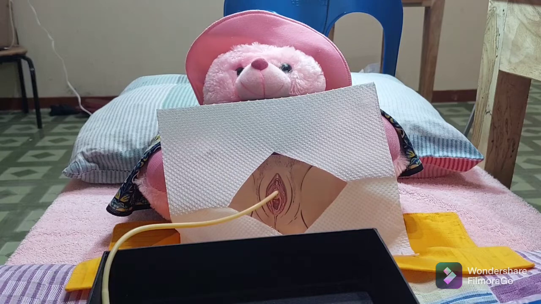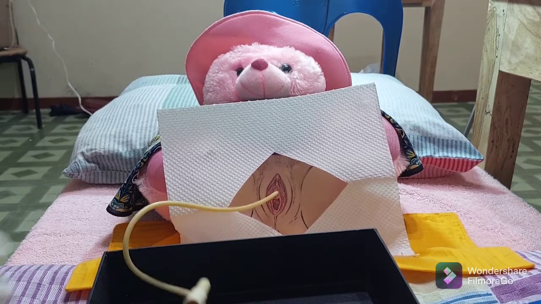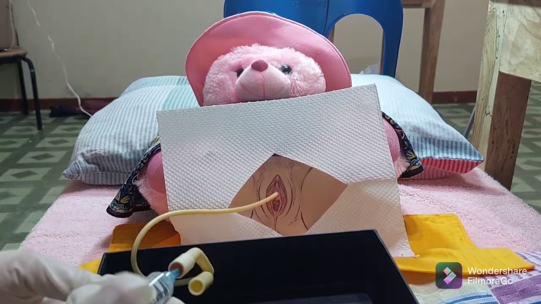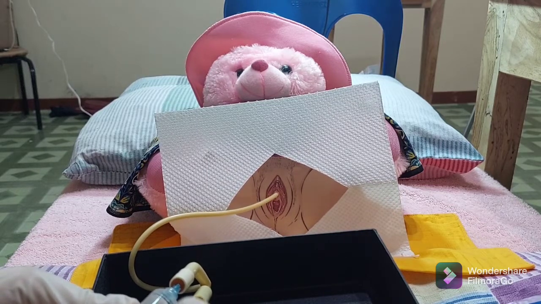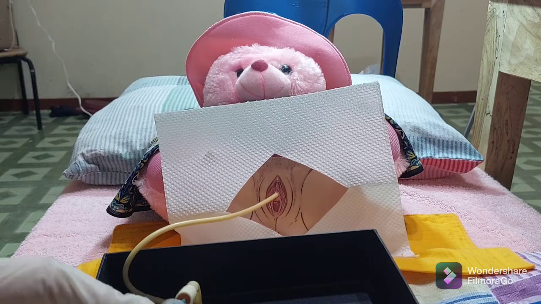After the balloon is inflated, gently pull the catheter until resistance is felt and then advance the catheter again. Moving the catheter back into the bladder will avoid placing pressure on the bladder neck.